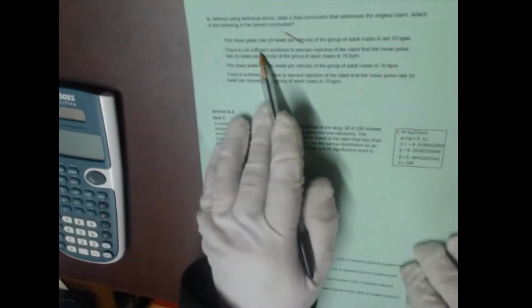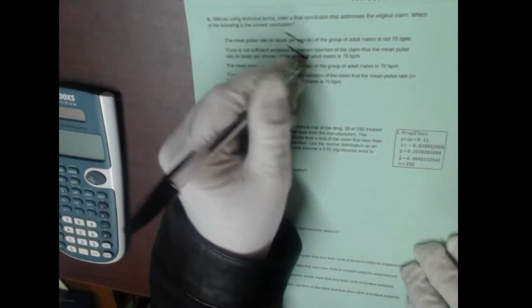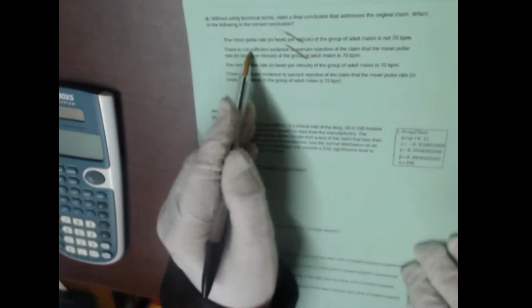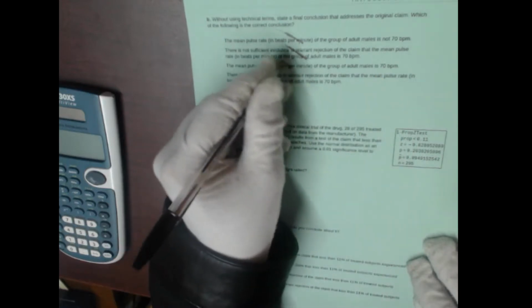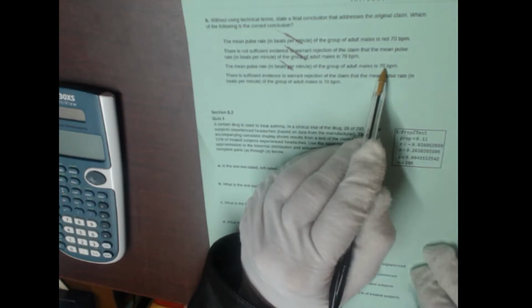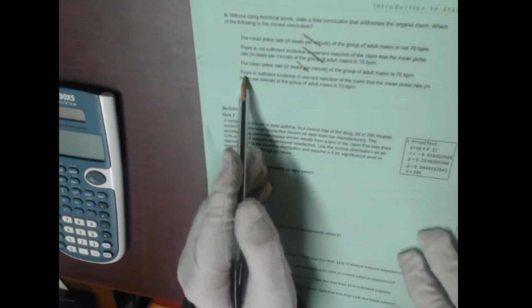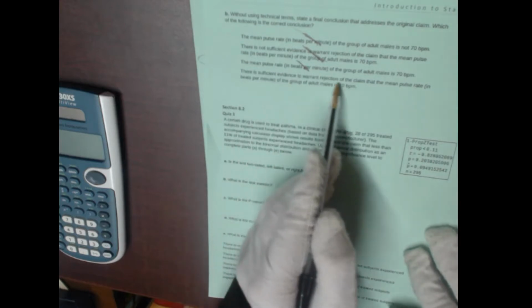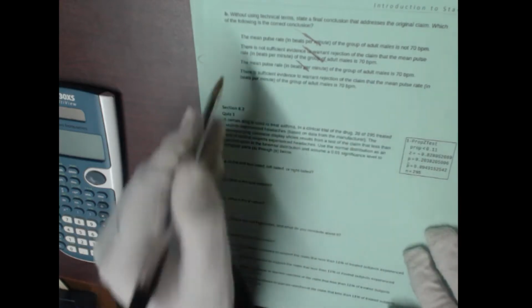There is not sufficient evidence. That's gone immediately because we did find sufficient evidence. The mean pulse rate of the group is 70. That's not true either. Even if we failed to reject, we couldn't say that it's equal to 70 because we're not proving anything with this. We're just rejecting things with this. The last one says there is sufficient evidence to reject the claim that the pulse rate is 70. That is correct. So we're playing with words a little bit, but this would be the correct way to do this.